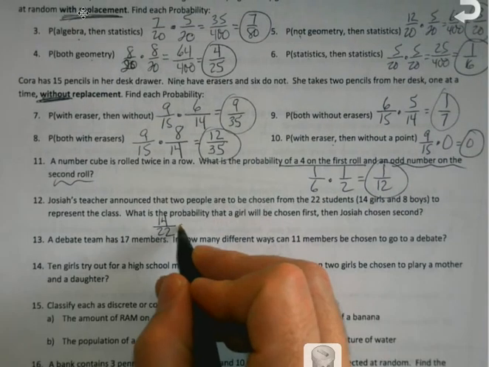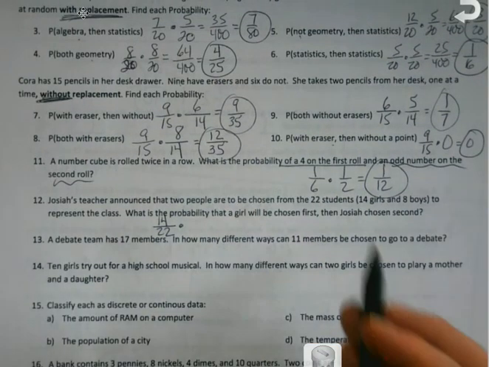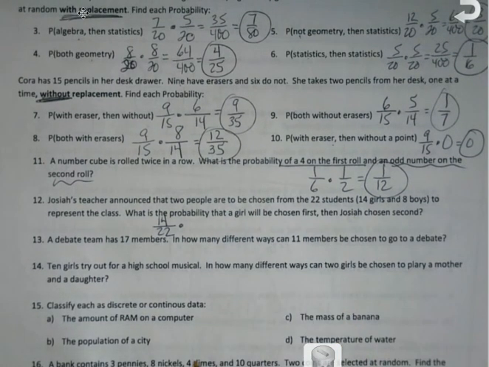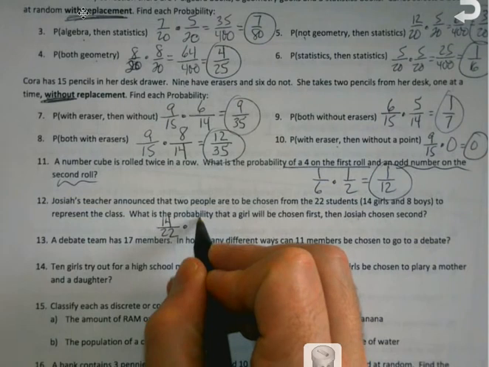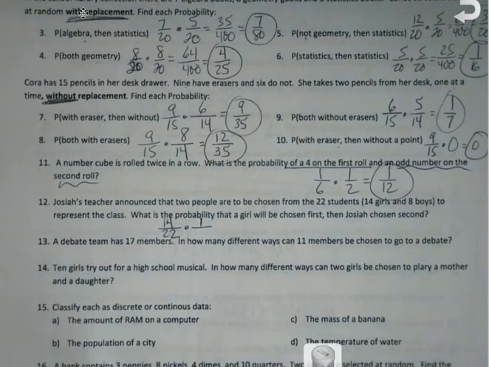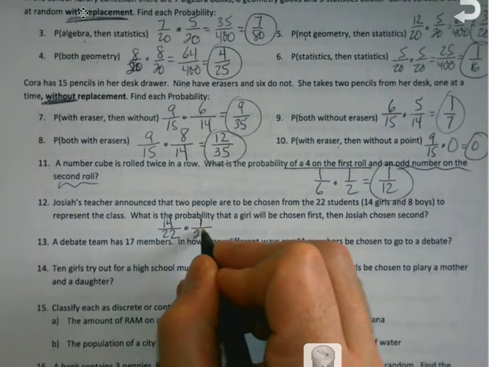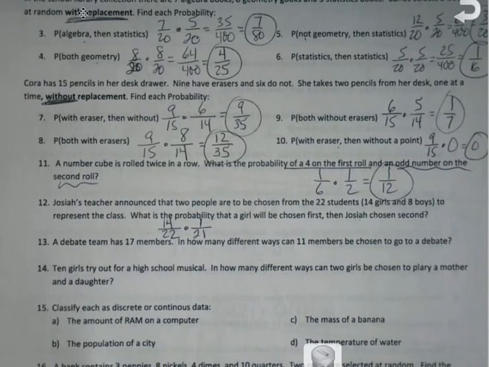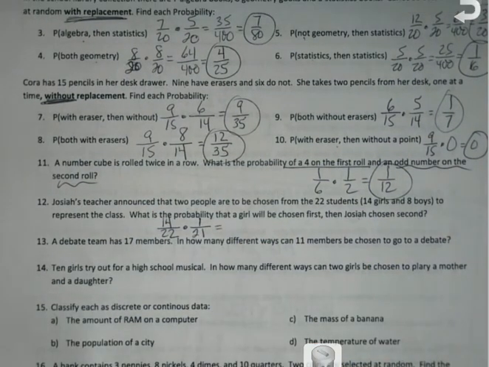But then I've got to be careful. Josiah, there's only one Josiah. So we've got 1 out of the 21 kids that would be left. And I believe, I want to make sure though.